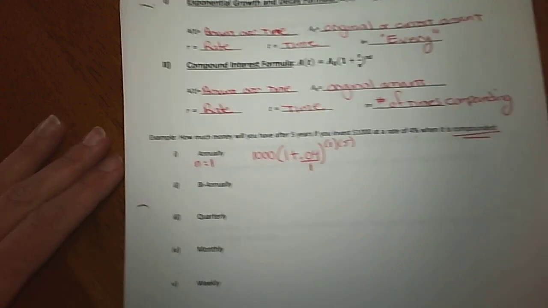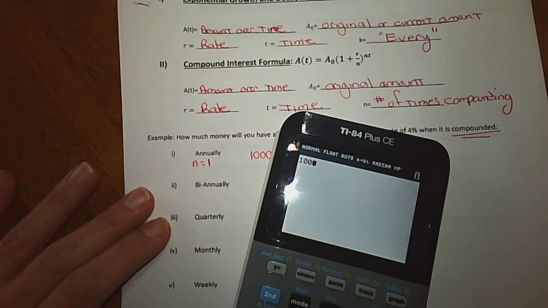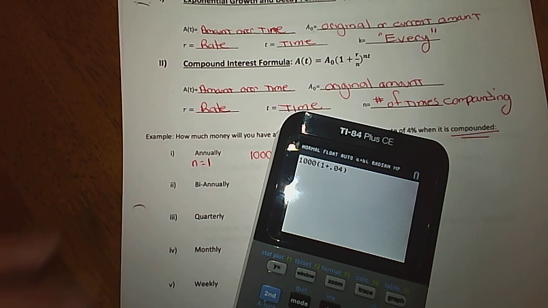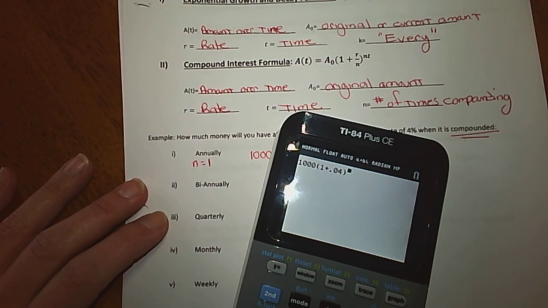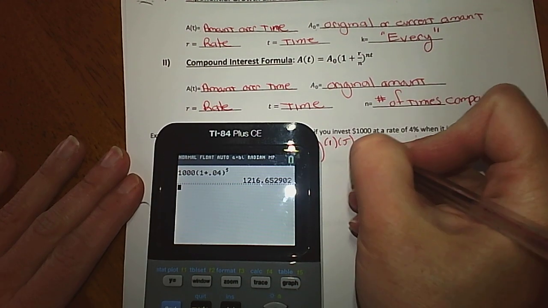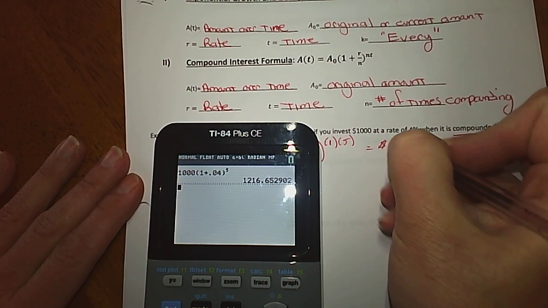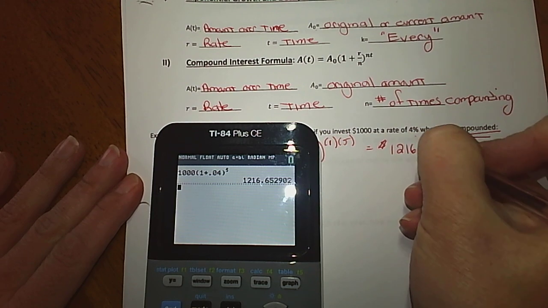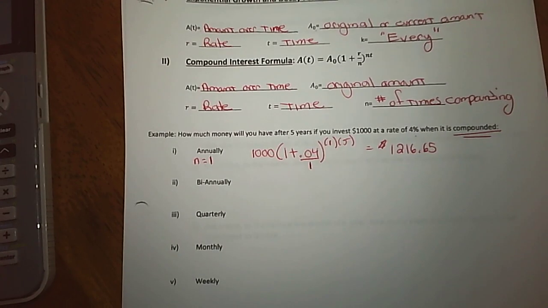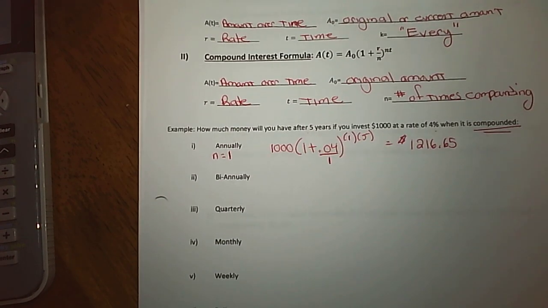I'll go to my calculator and type in 1,000, 1 plus 0.04 divided by 1, raised to, what's 1 times 5? 5. Now, it's money, so I'm going to round to the nearest cent. So I end up with $1,216.65.